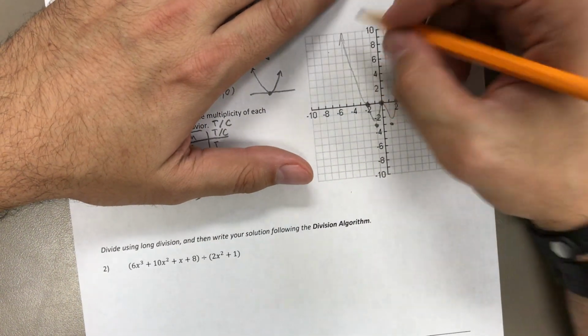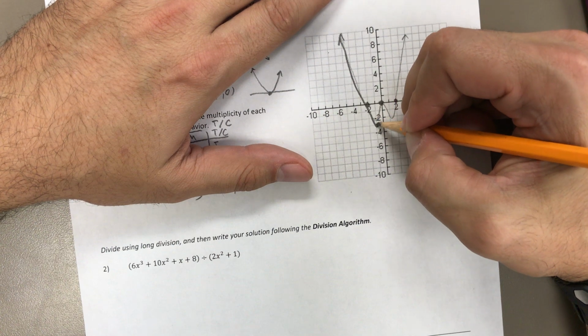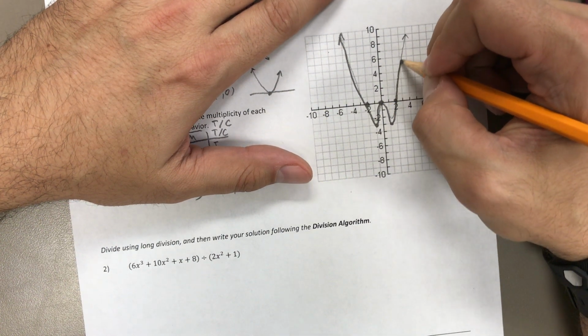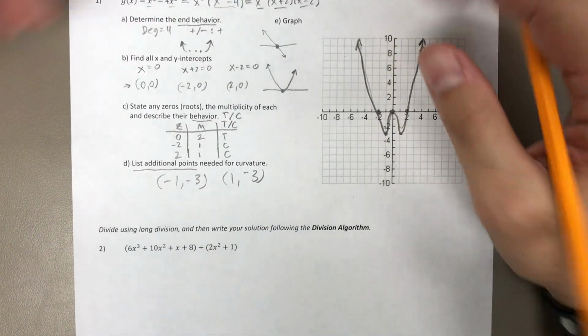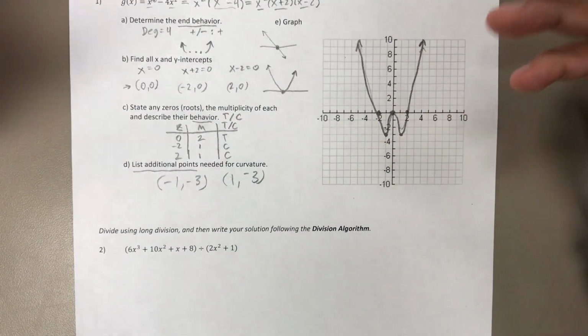There we go. So now to make it a little bit more accurate and draw it in, it goes through that point to that point. It curves back around over to this point, goes back up through that x-intercept, and then goes up to infinity. The end behavior is basically what happens when the x values get really, really large in a positive direction and also in a negative direction.